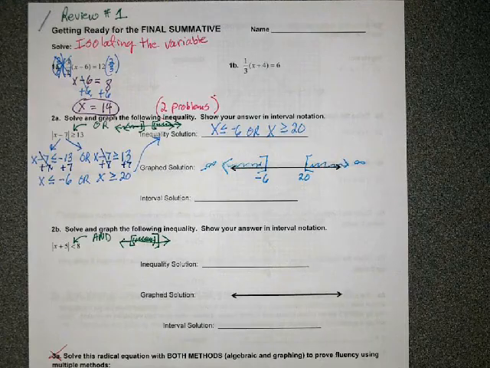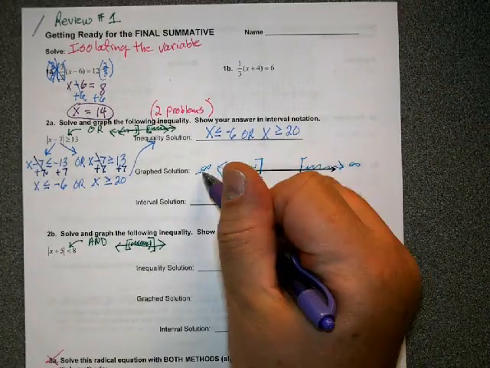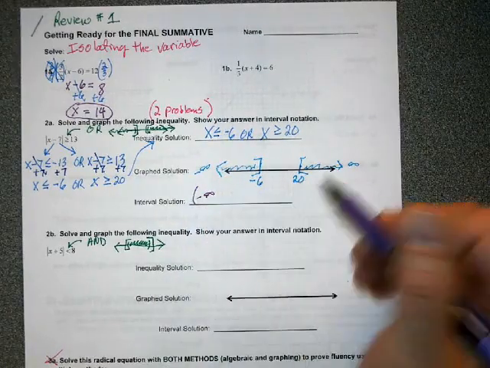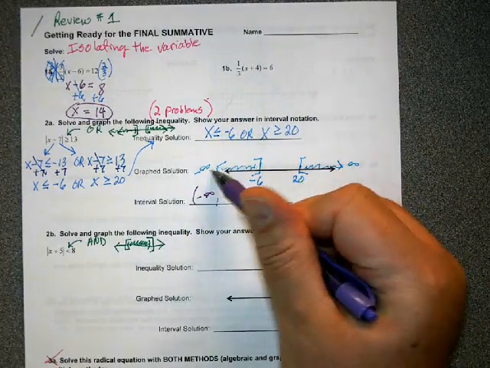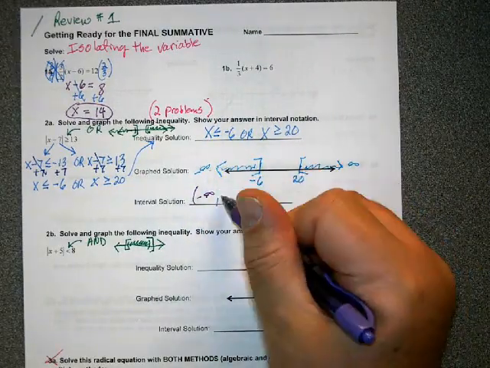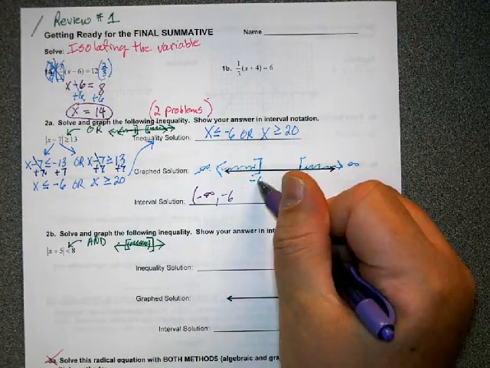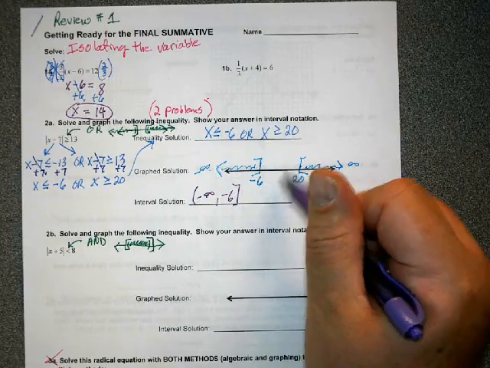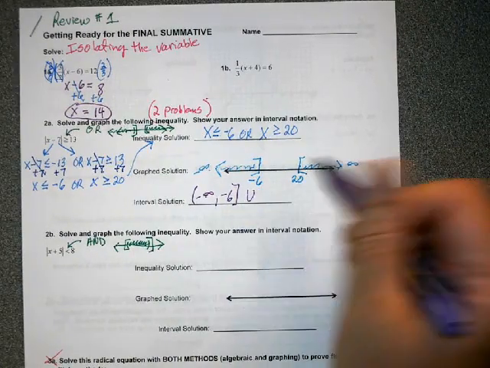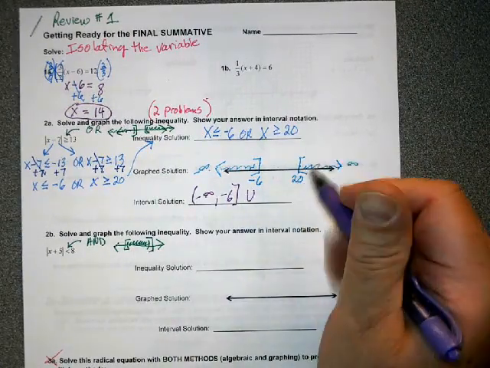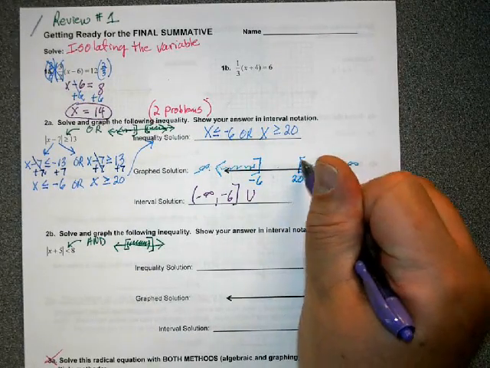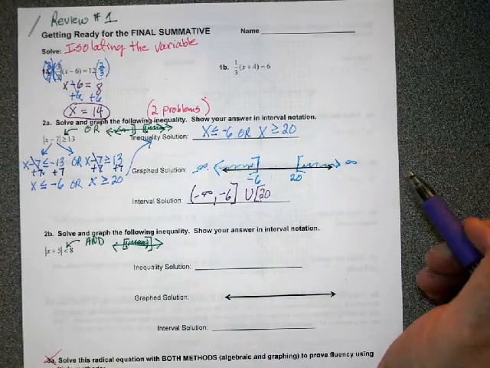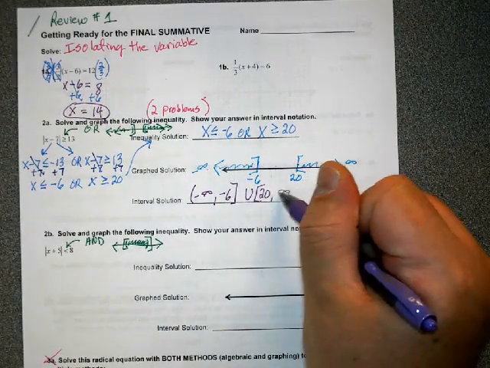So our intervals, well, I got my negative infinity, which always gets parentheses, comma, comes here to my negative 6, bracket, ors get that union. I like to put it in the space, but it's up to you. Bracket, 20, and then positive infinity.